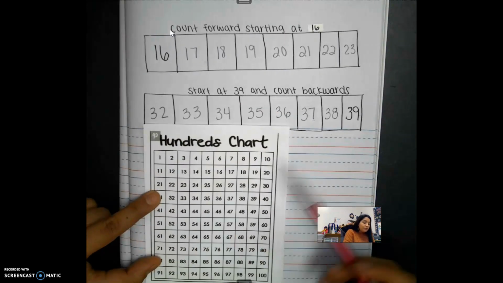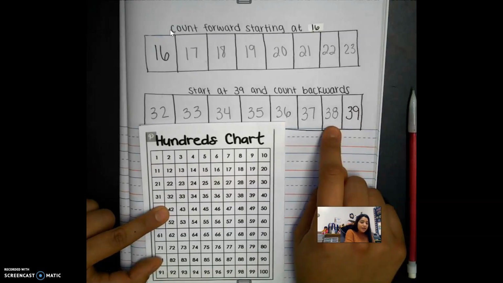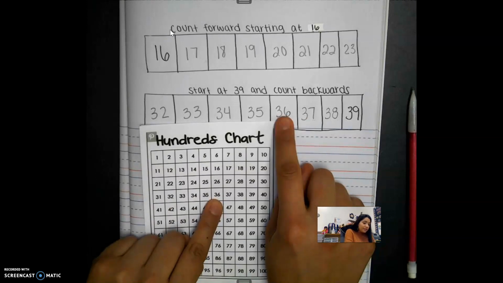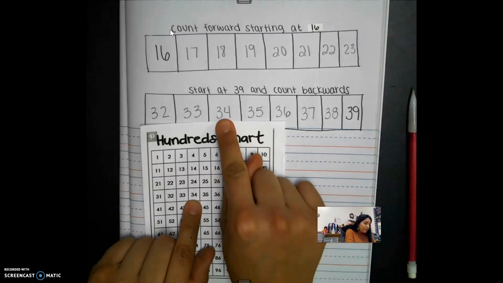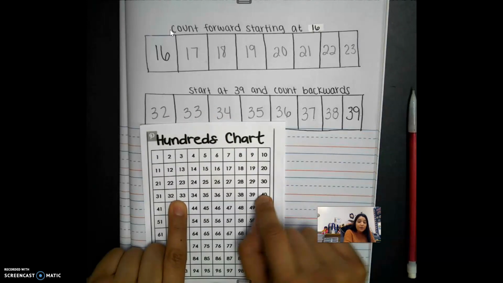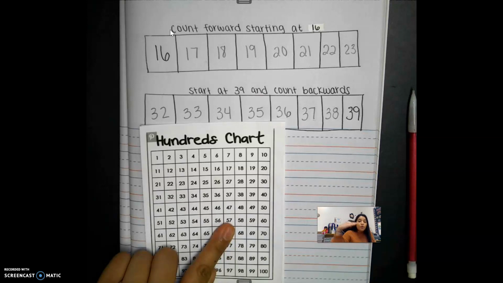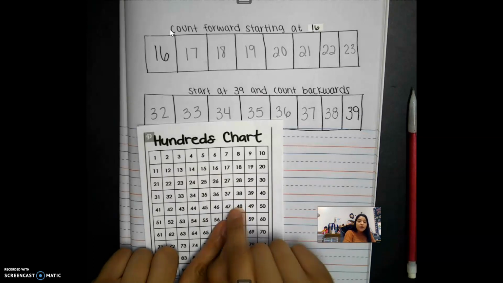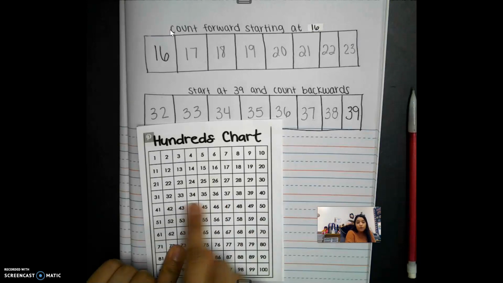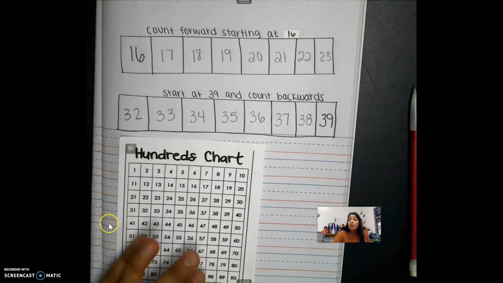And I'm going to go ahead and double check with my hundreds chart to make sure I did it correctly. 39, 38, 37, 36, 35, 34, 33, 32. Awesome. So remember, we start at our number and we're going to count backwards. We're going to the left. Okay, when we count forward, we go to the right. We go forward and back. Okay, awesome. So now we counted forward and we counted backwards.